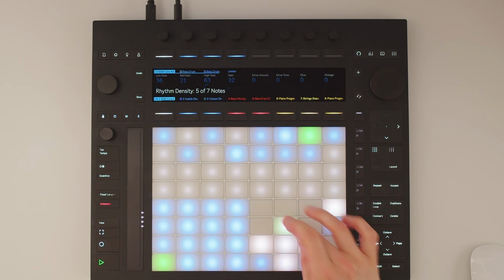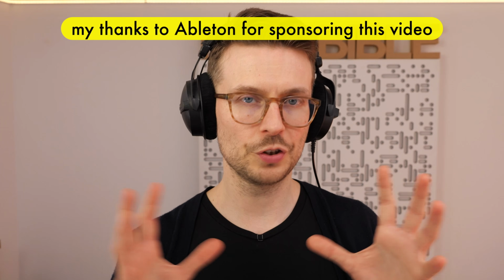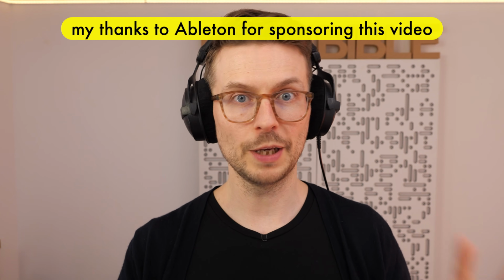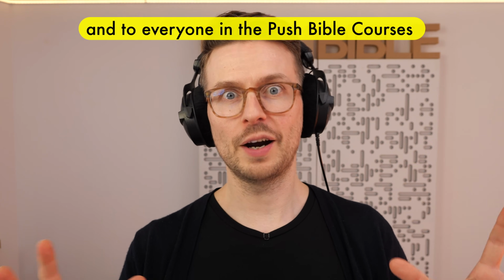The rhythm generator is new for Push 3 and Ableton Live 12.3, and it is a lot of fun. What's coming up next is me taking on a challenge where I set myself 60 minutes to make something cool with the rhythm generator and really take it as far as I can possibly go. What is the rhythm generator?